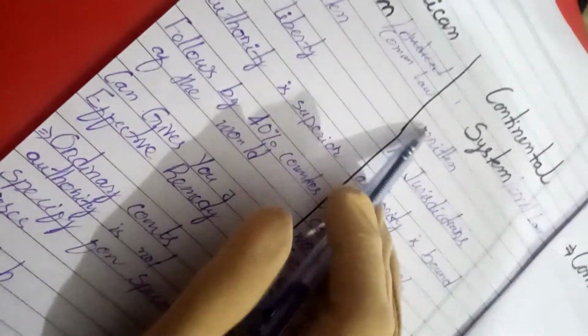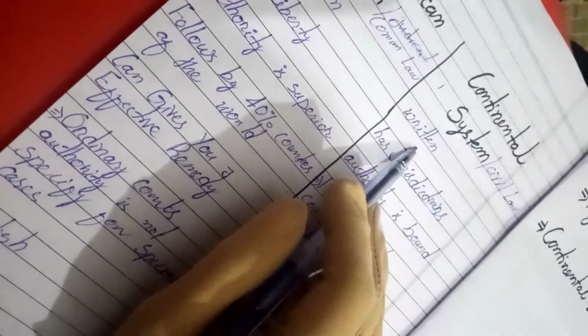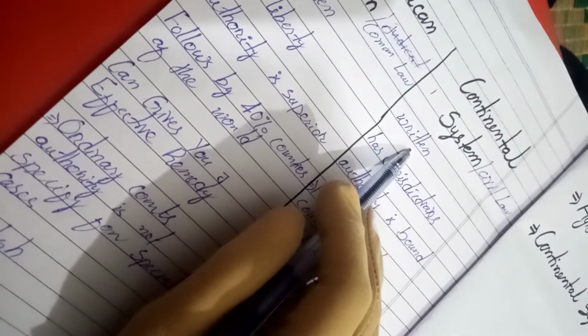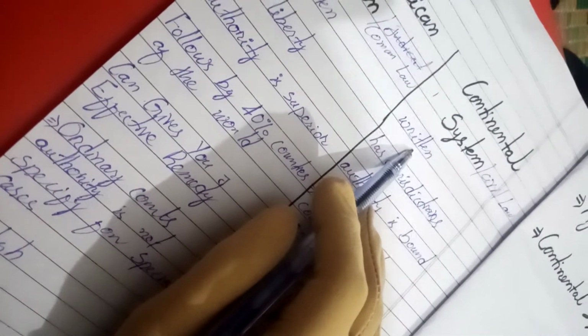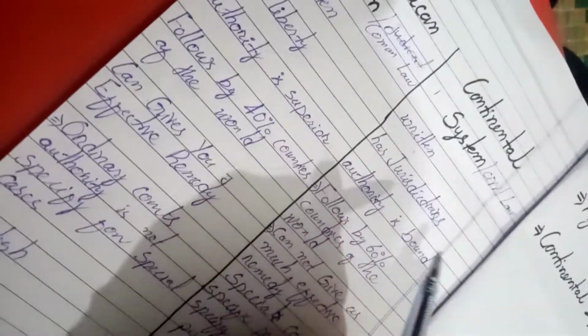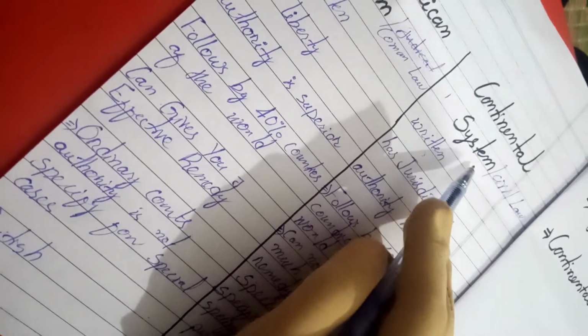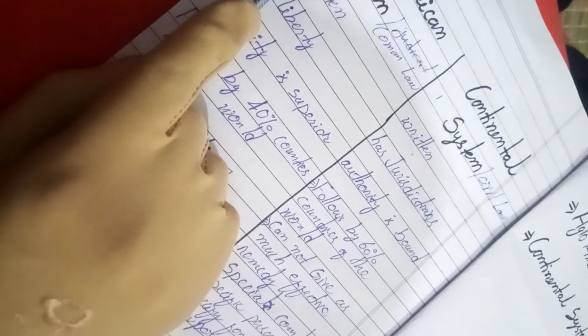And why is the continental system or civil law system written? Because it is not British based. It is Roman based, and it is based upon codified laws of the country, mostly codified laws, statutes, and legislation. The continental system's principal source is legislation, while the Anglo American system has the principal source of judicial decision.